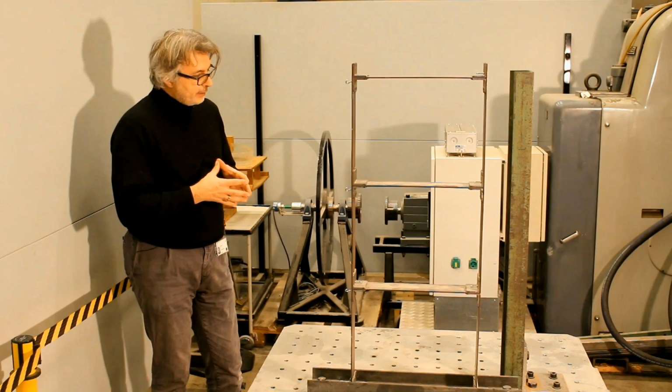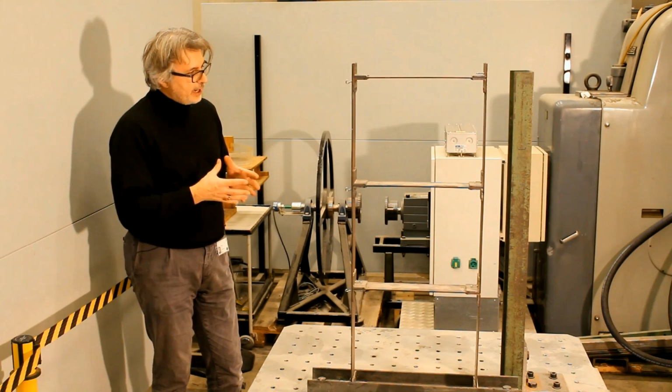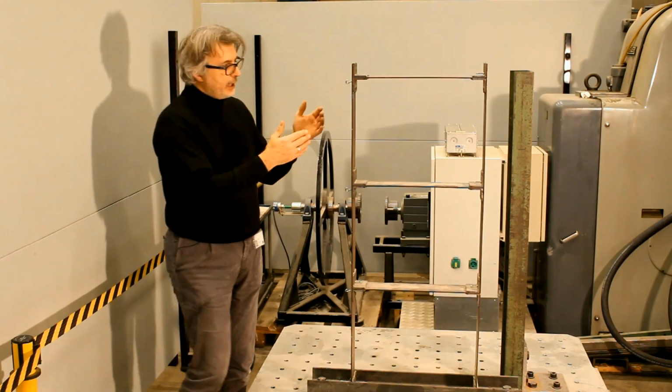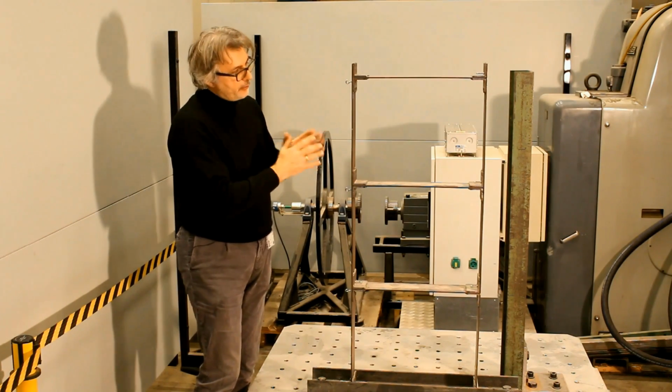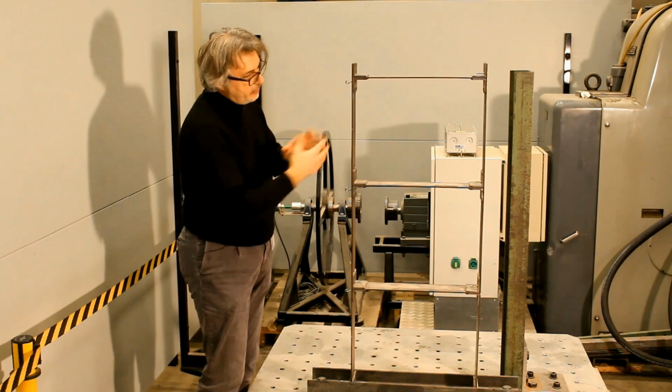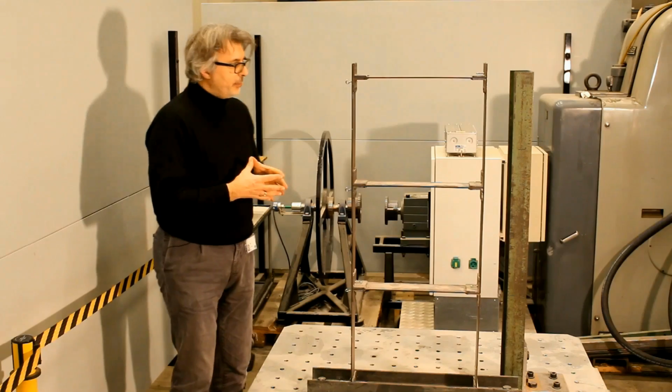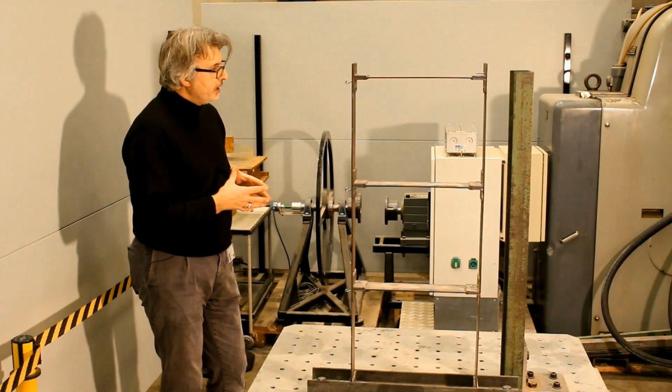So as I said before, we have the eigenfrequency and the damping. We need the mode shape. We are looking here in this case only at one mode shape. You have already seen it. This is the mode shape, the first mode in the plane of the frame.